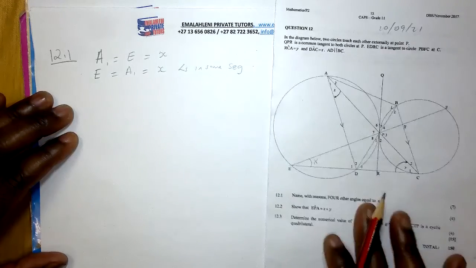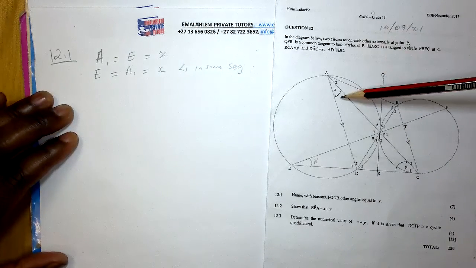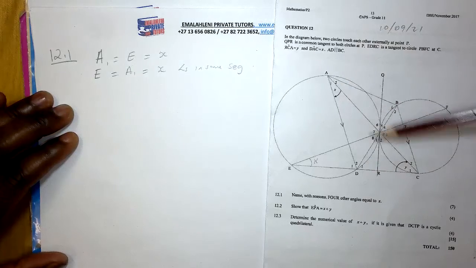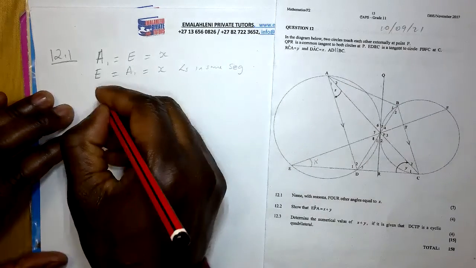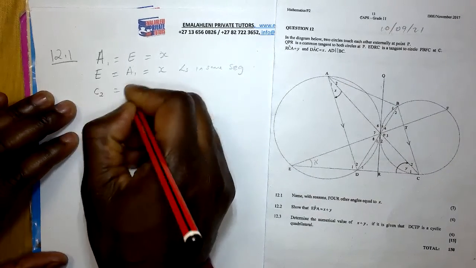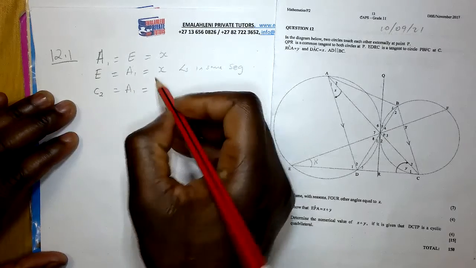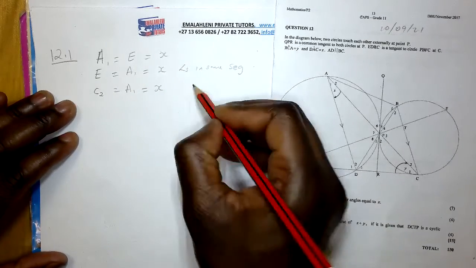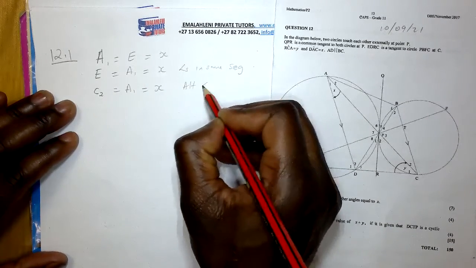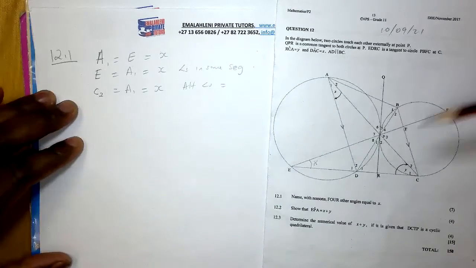What about the second angle? Let's also look in terms of parallels. We see that this is a Z angle. So C2 is equal to A1, which is also x, because alternate angles are equal.